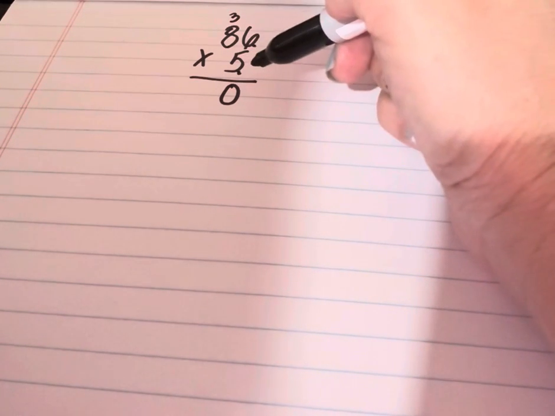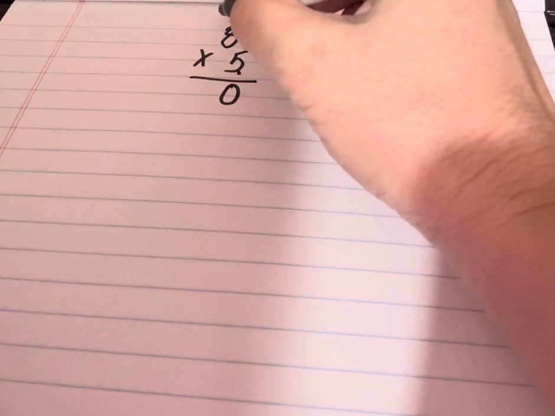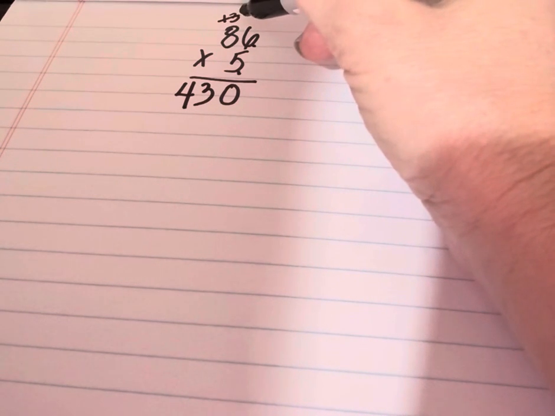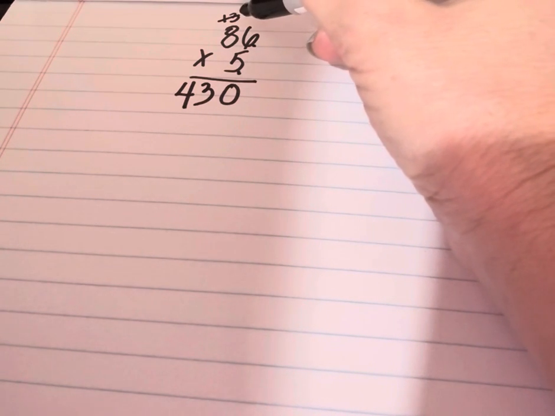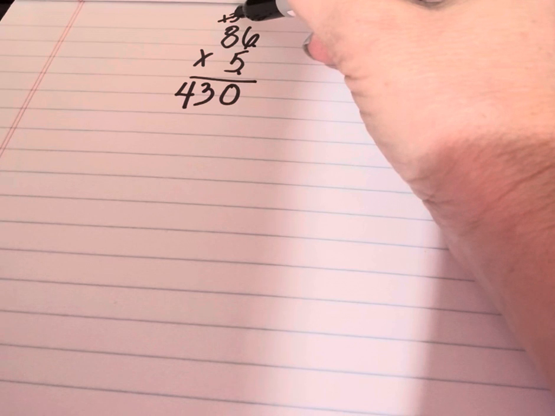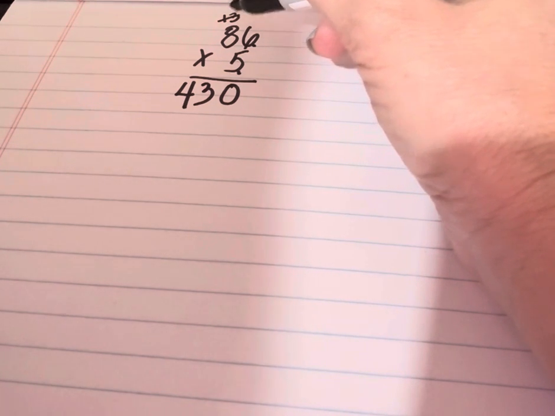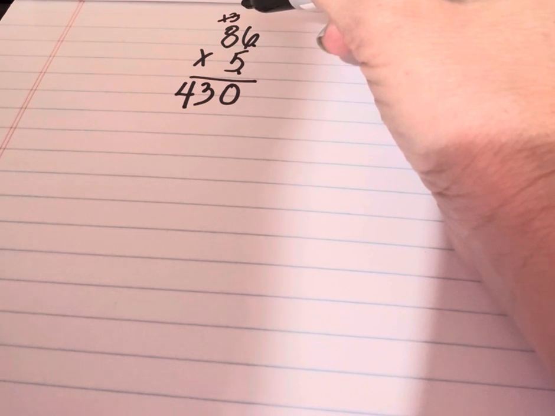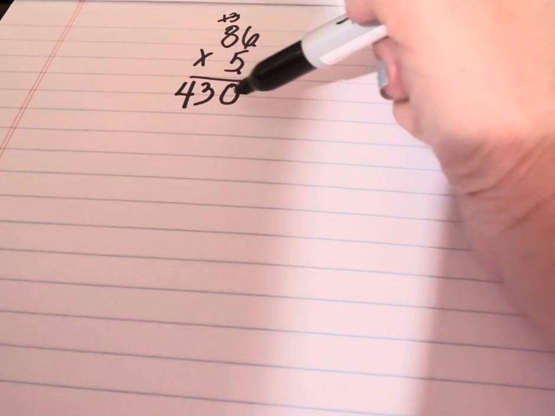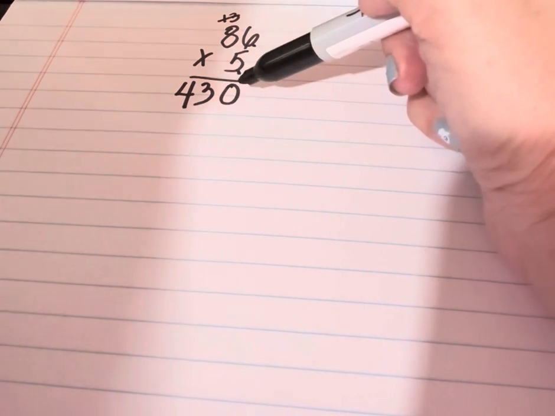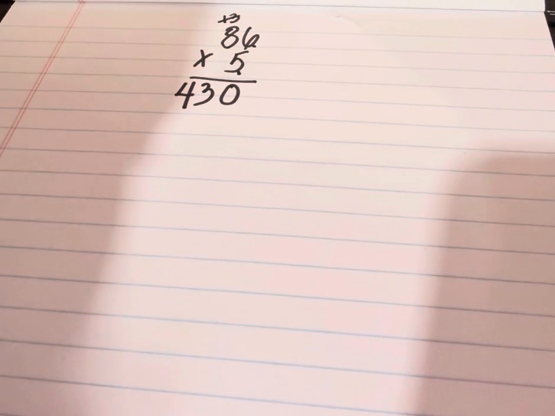5 times 8 is 40 plus 3 that I had here makes 43. Now look at how I scratched off the 3 that I was regrouping. That's for me to know I already used it so that I don't add it up again to another result. So this is my final answer to 86 times 5 is 430.